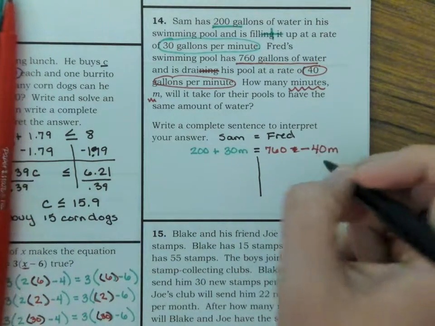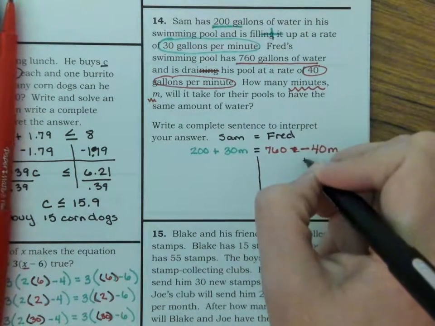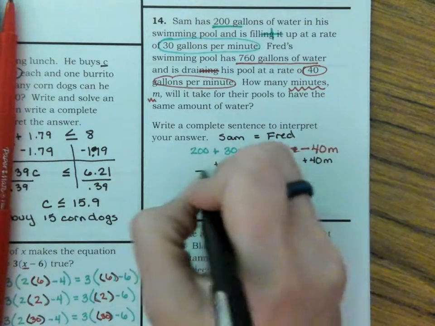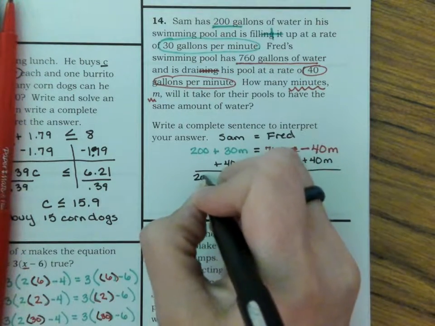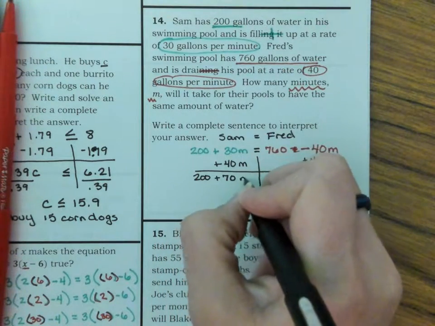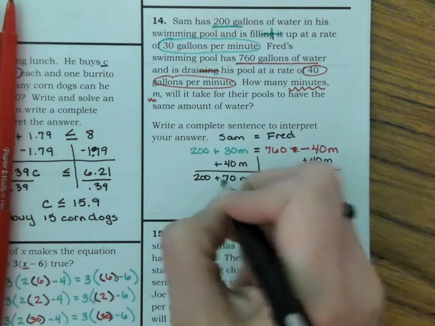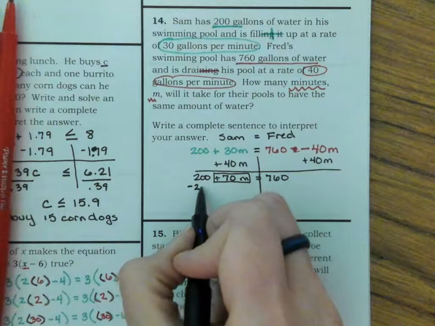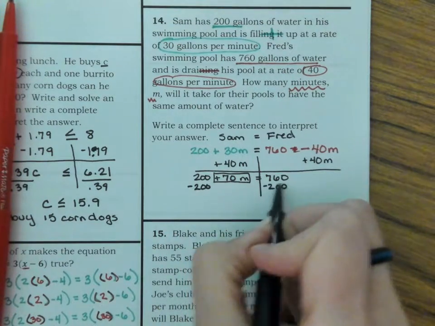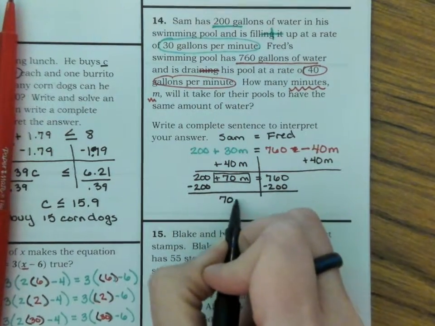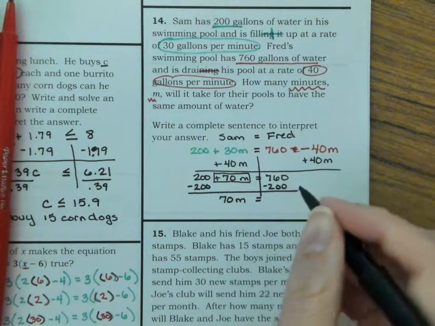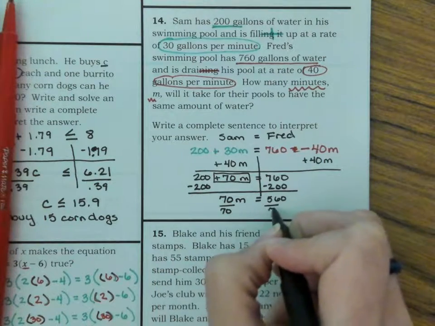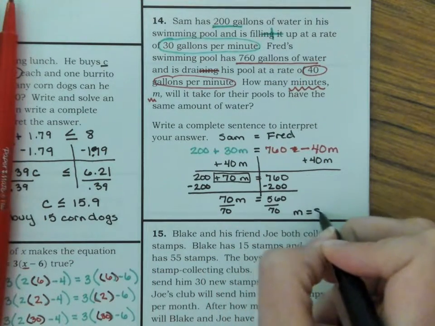We can move the variable to either side, but I want to keep it positive, so I'm going to add 40M to both sides. 200 plus 70M equals 760. The box in my variable, now that I only have one variable, minus 200. 70M equals 560. Divide by 70. So M equals 8.